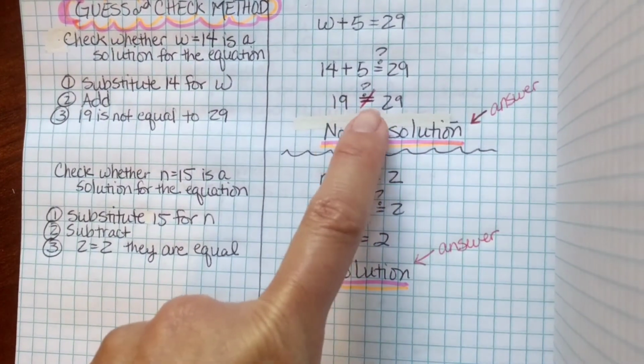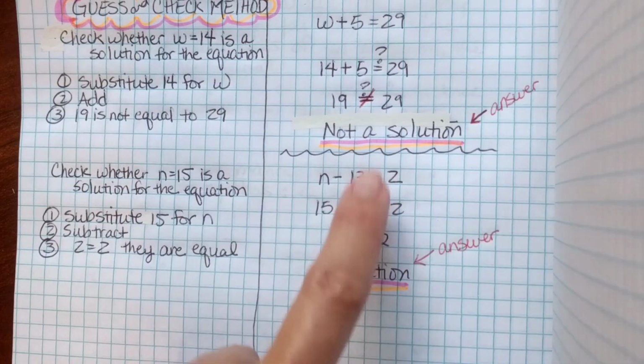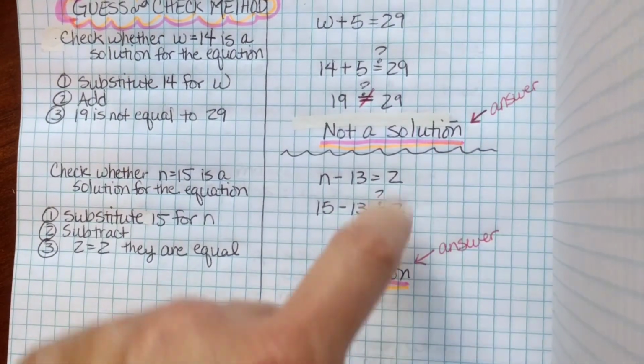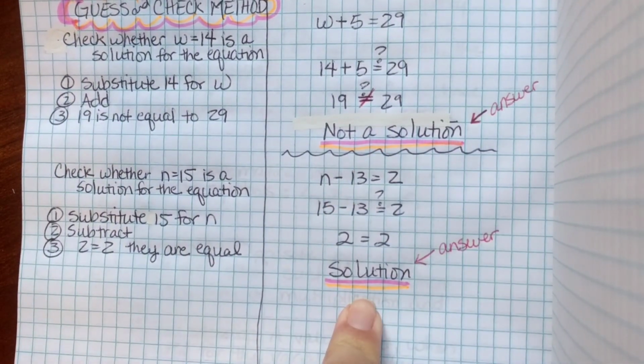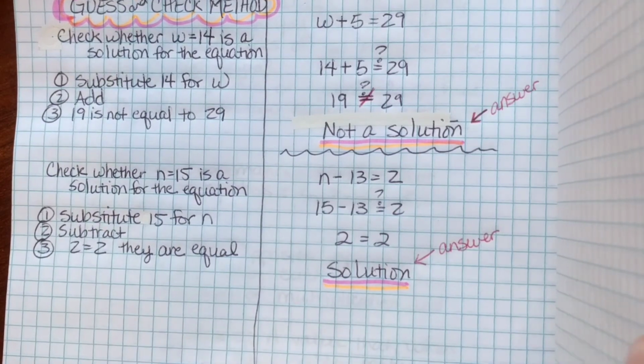I mean, this is essential to find out whether or not it is a solution. But when you're taking the test, this is what it's going to be looking for. All right, good luck with your homework.